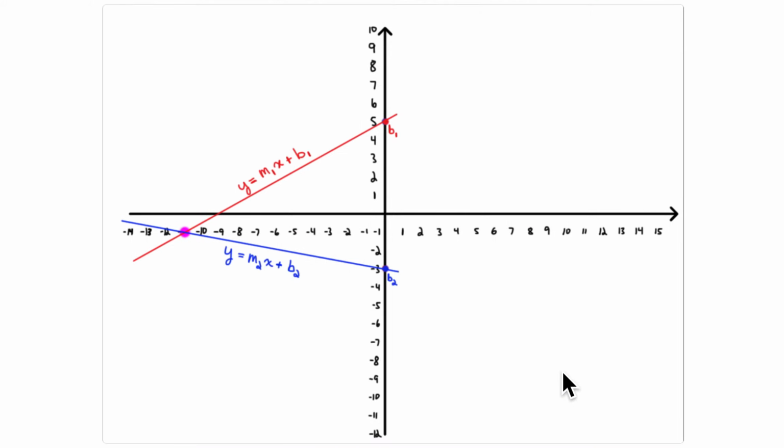All right, so now I try to come up with a general way of looking at this. So I'm just going to use M1 and M2 for the slopes and B1 and B2 for the y-intercepts. So if you write these equations and you set them equal to each other, then you're going to subtract M2 x's from M1 x's.